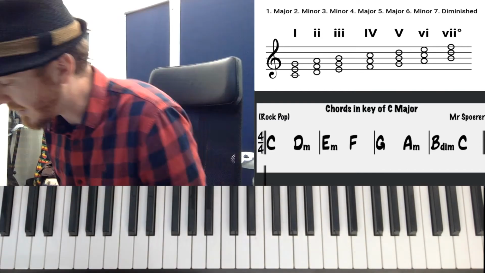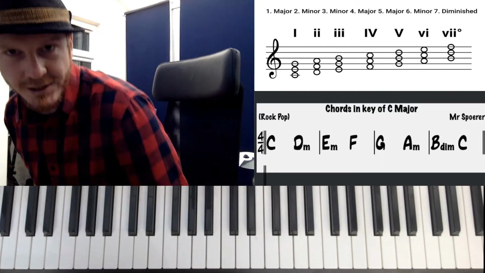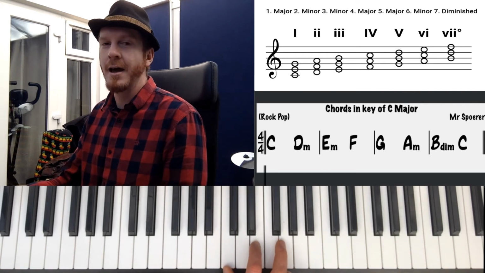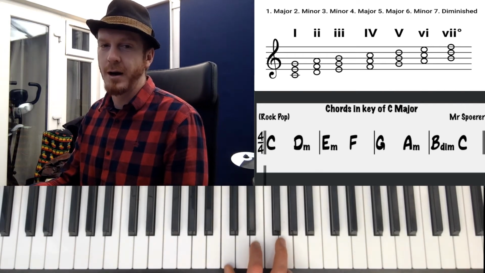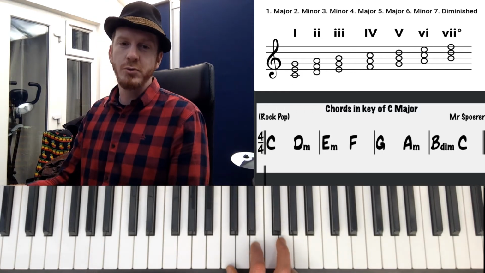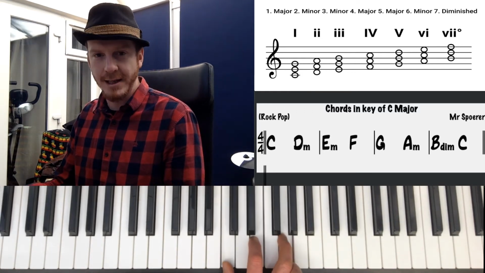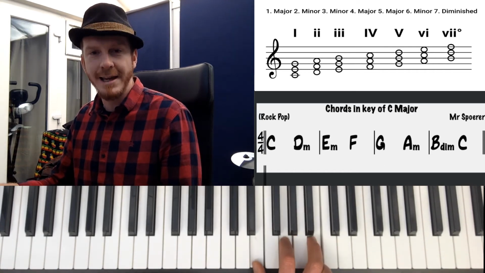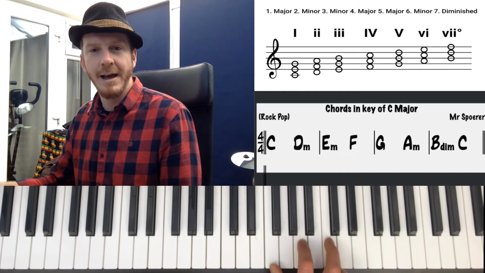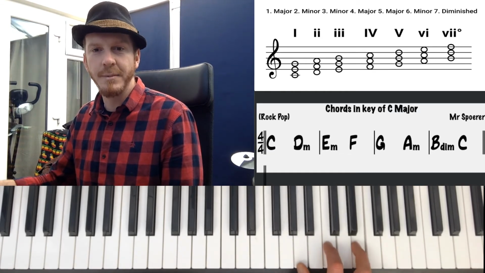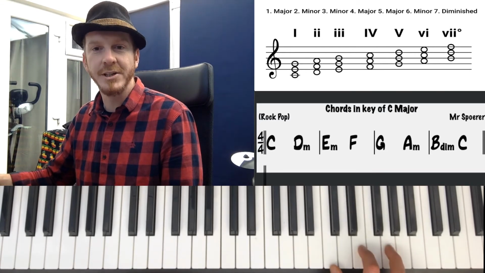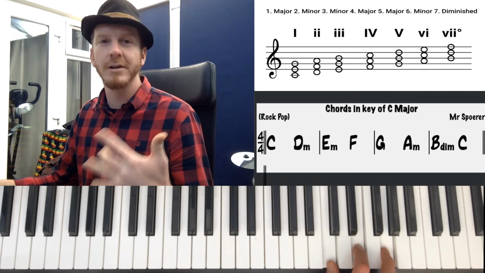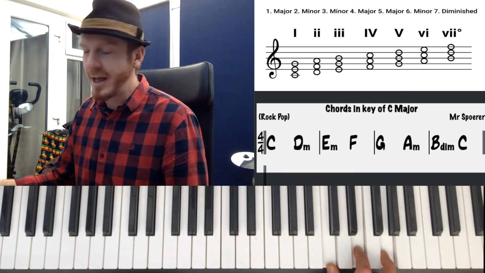Here it comes. So we are going to play this exercise as your challenge in a second. You're going to do repeat chords, which means that you're going to hit a chord on every single beat of the bar. As you can see, we have 2 chords per bar. So it's going to go C, C, then D minor, then E minor, then F, G, A minor, B diminished, and C major. Don't worry about that B diminished. Just remember that it is diminished. I'll tell you what diminished means later on in these lessons.